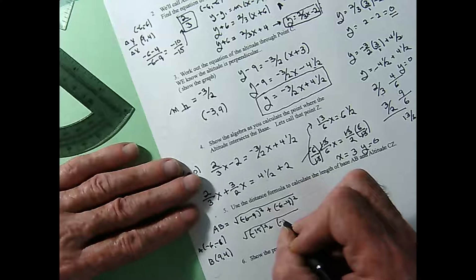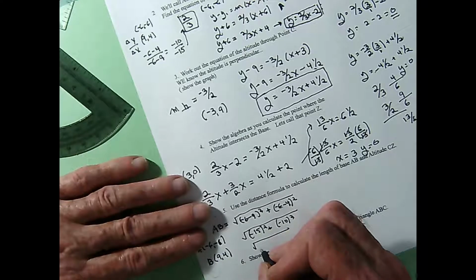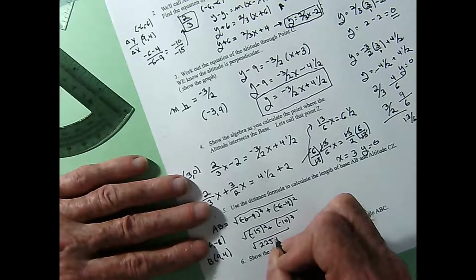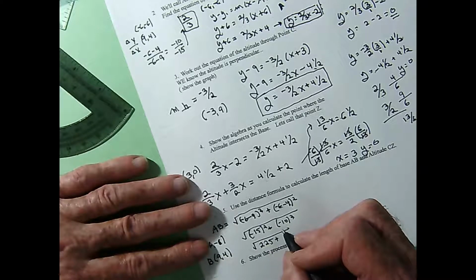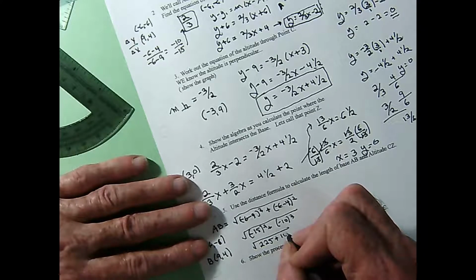Negative 15 squared is the same as positive 15 squared. 15 times 15 is 225. Plus a negative 10 squared. Wow, that's a positive 100, isn't it? Let's look at that for a second. I got the square root of 325. Yes, sir.